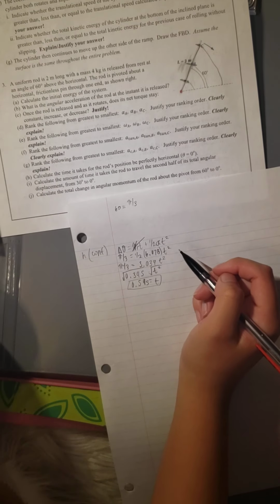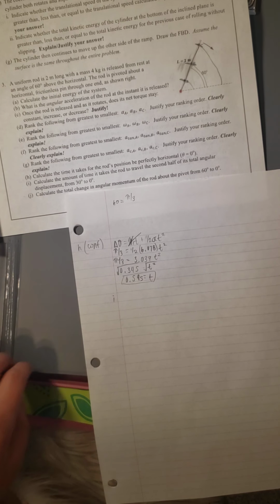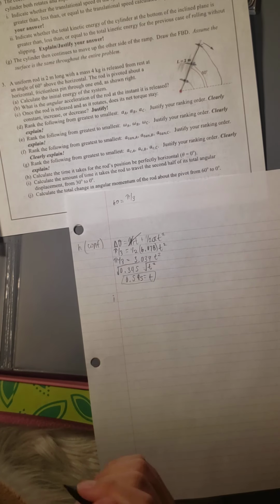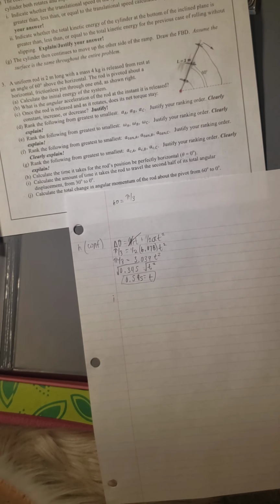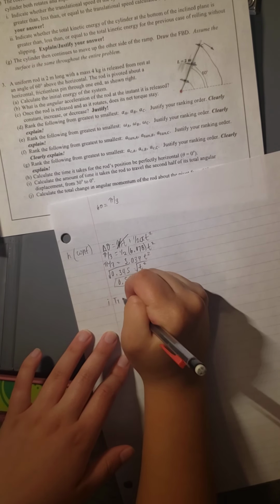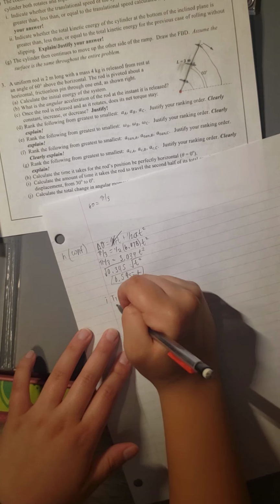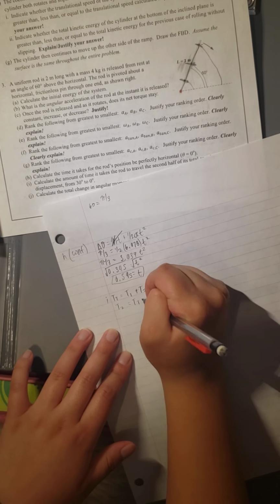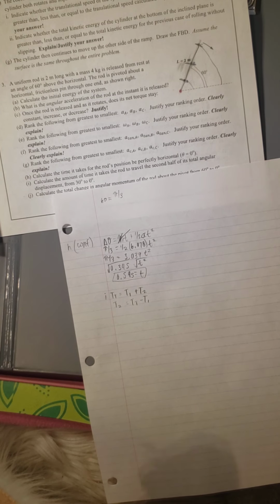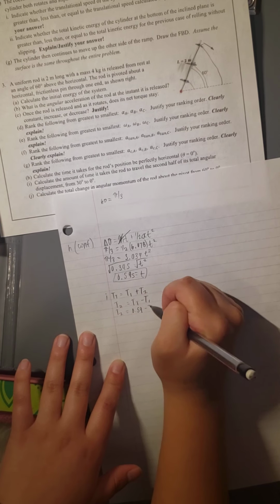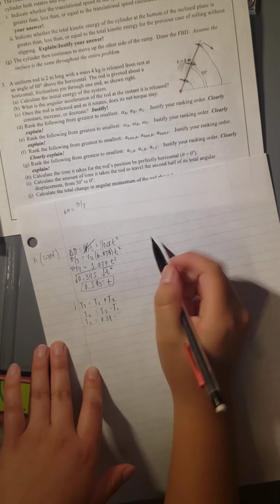For I, it wants us to calculate the amount of time it takes the rod to travel the second half of its total angular displacement. So now we're at 30 going to 0. t total is going to be equal to t1 plus t2. Move that around and solve for t2. You get t total minus t1 is equal to t2. We found t total just now, but we still need t1. Let's go ahead and find it.